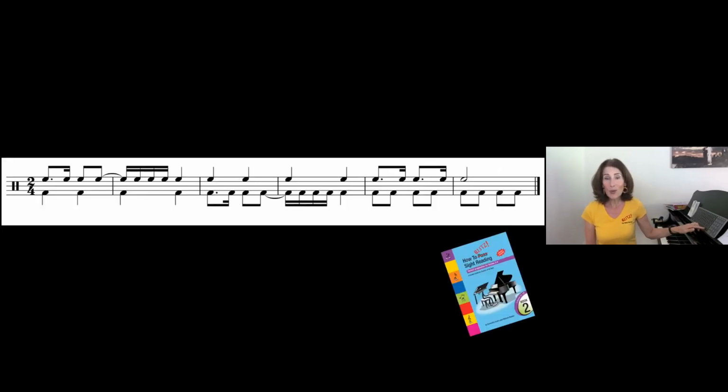In book 2, we do 2 hand rhythms. So let's do this. This is right hand on the right knee, left hand on the left knee. I'm going to do it up here on the fall board. Okay, here we go. 1, 2. Left, together. So these are really fun exercises, and it's also excellent.